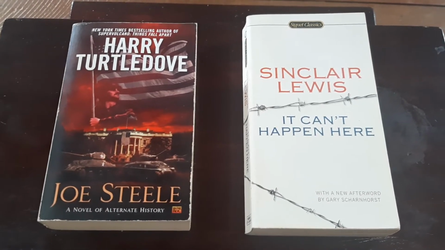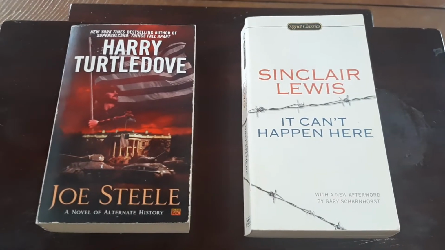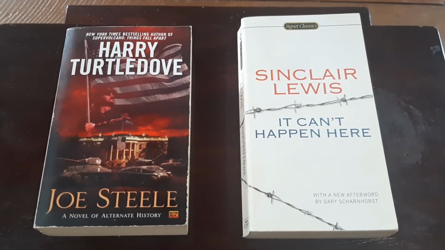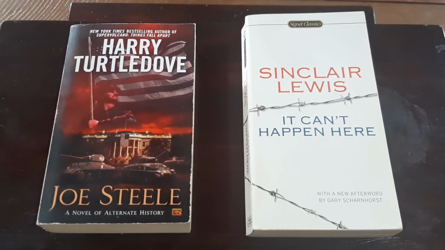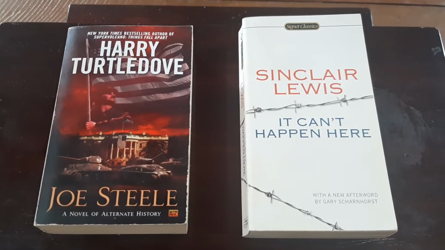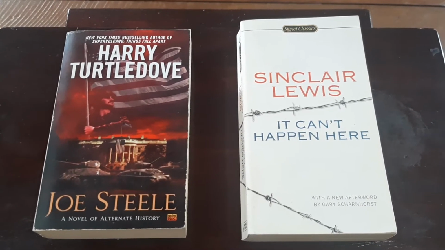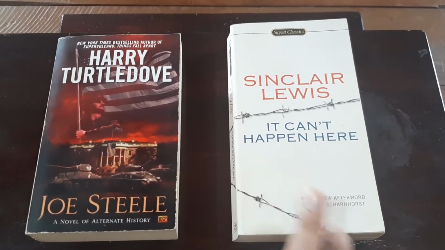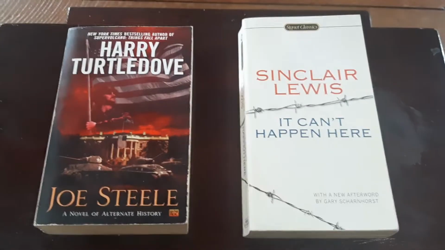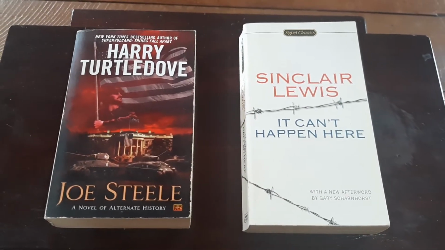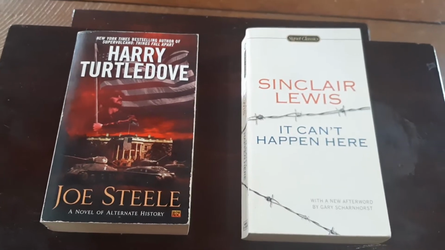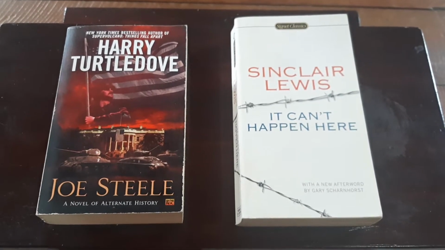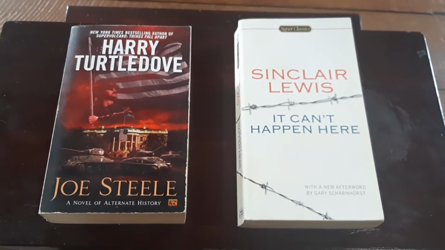Anyway, both books tell the story of a fictional dictator of the United States that rose to power in the 1930s. Both books are told from the perspective of one or two journalists. In Joe Steele, it's the Sullivan brothers, and in Sinclair Lewis, it's Doremus Jessup. They observe their country descend into dictatorship. And that's all there is to it in similarities between the two books.